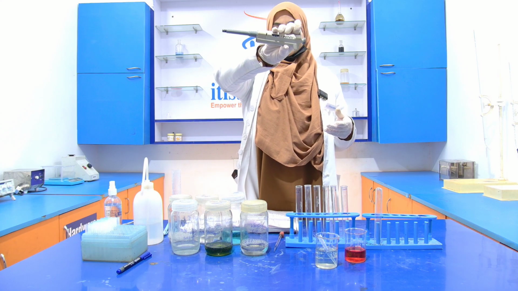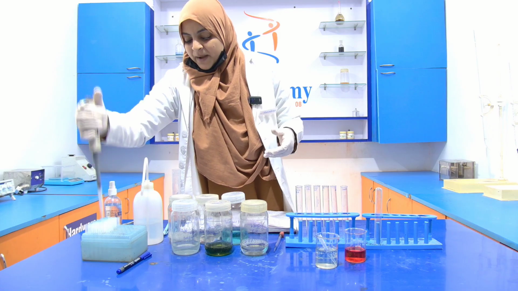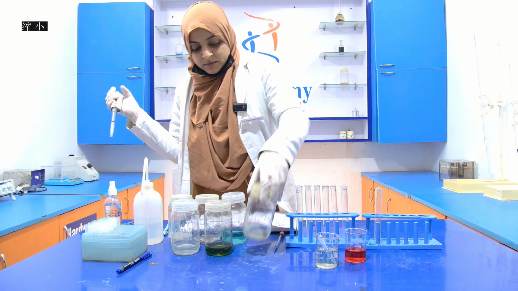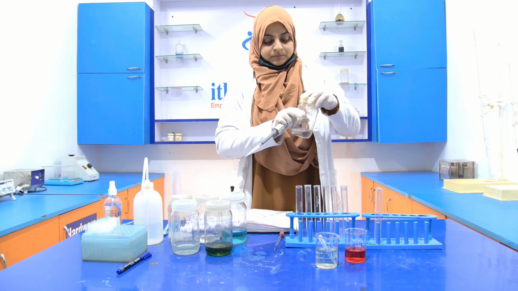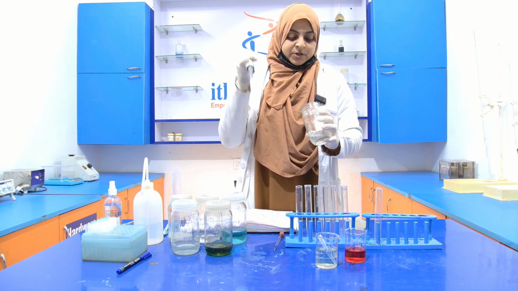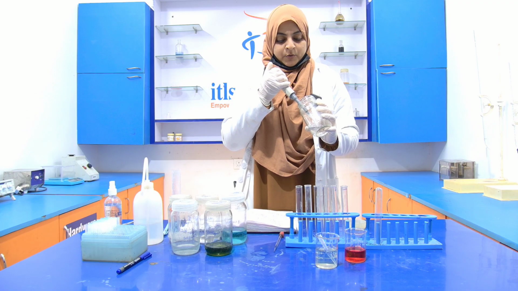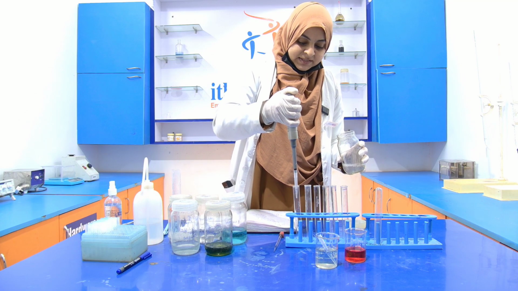See, it is 200. Now take the micropipette tip and the working BSA. Take 0.2 ml or 200 microliter of the BSA and add it into the first test tube.